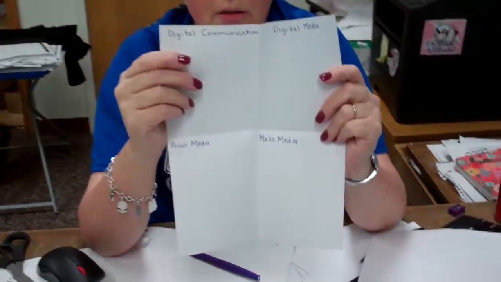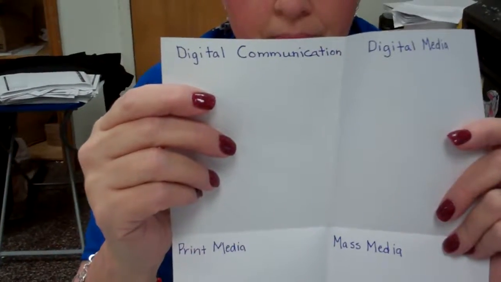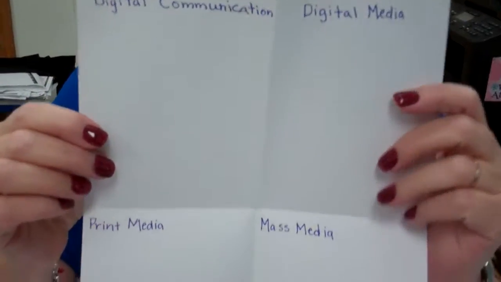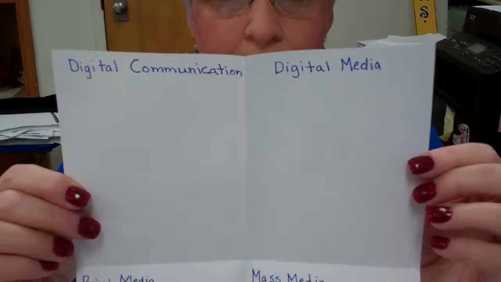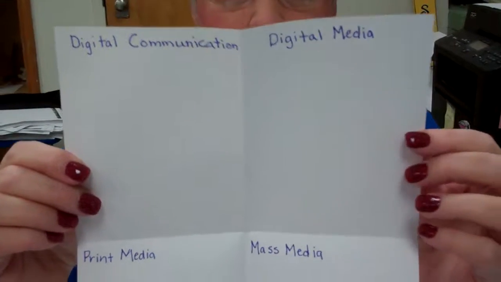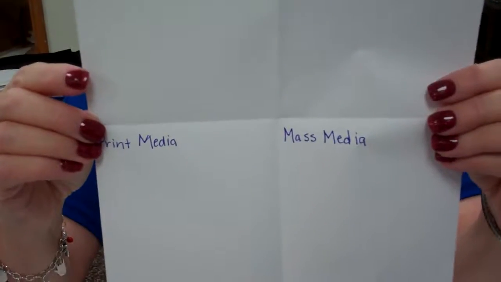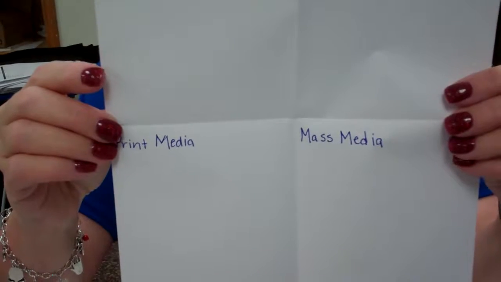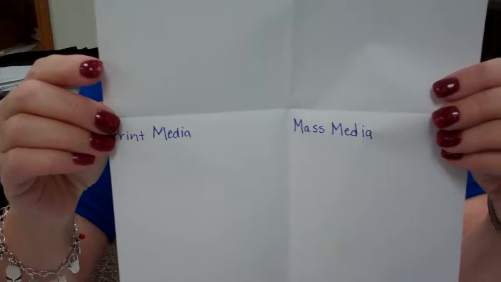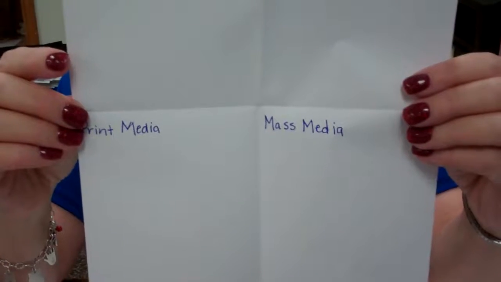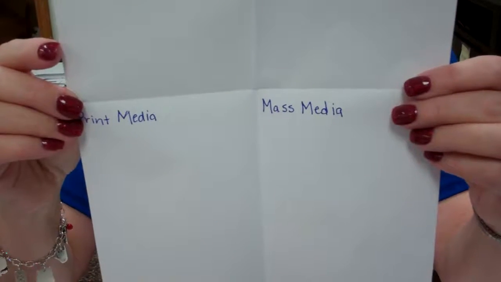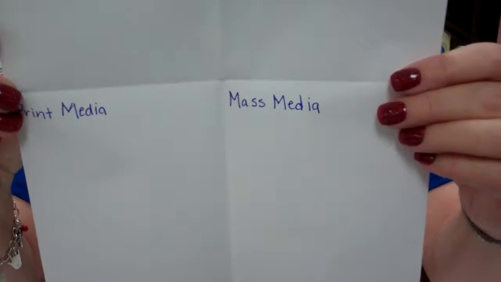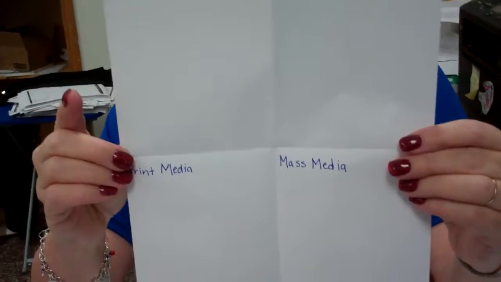You are going to label a box digital communication. You're going to label a box digital media. You are going to label a box print media. You are going to label a box mass media. And media doesn't end with a G. I just made a horrible A. It's MEDIA. Okay? So now don't freak out.